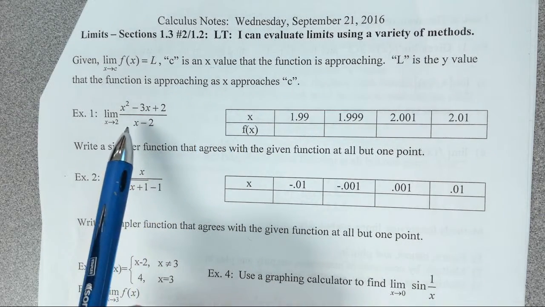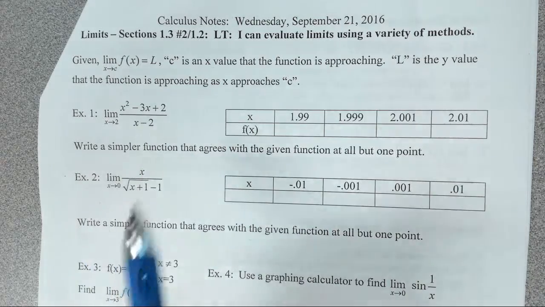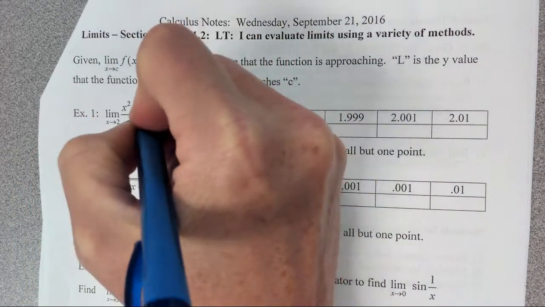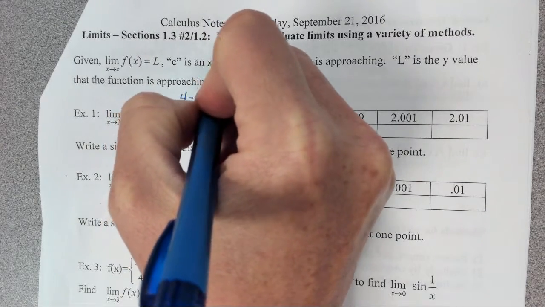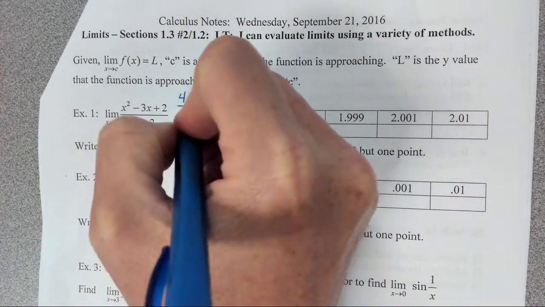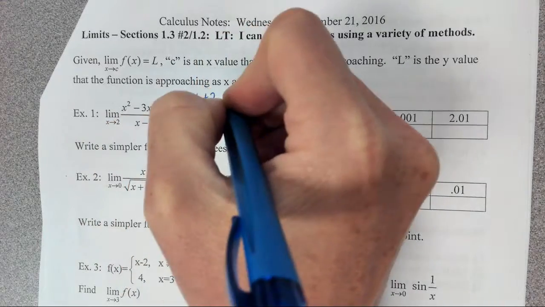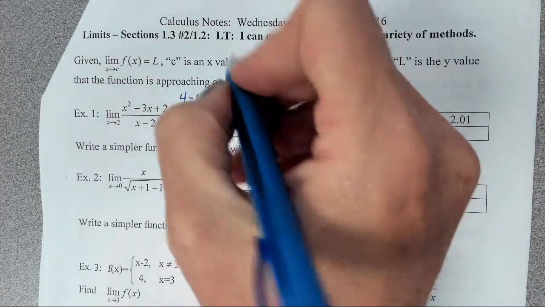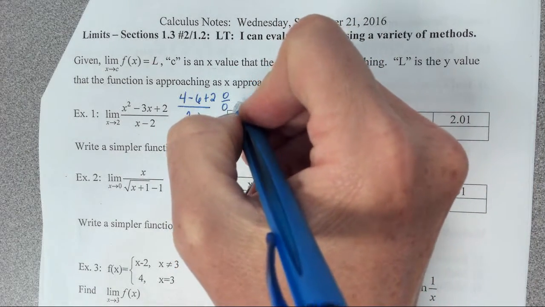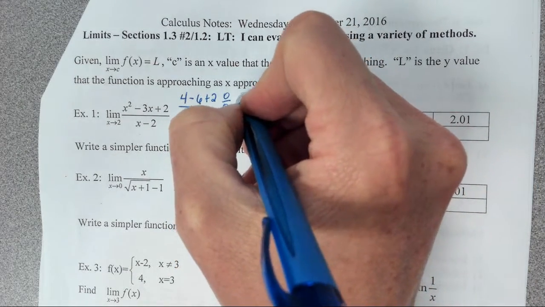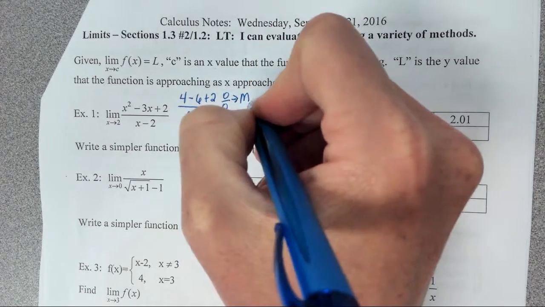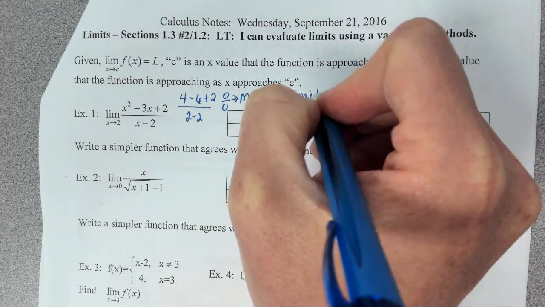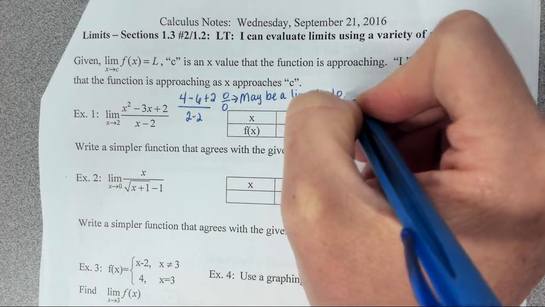The first thing that we try to do to evaluate a limit is we want to just try plugging it in. If I plug 2 in here, I'm going to have 2 squared, which is 4, 3 times 2, which is 6, plus 2. On the bottom, 2 minus 2. So I'm going to get 0 over 0. When we get 0 over 0, it means there may be a limit, and we have to do more work.